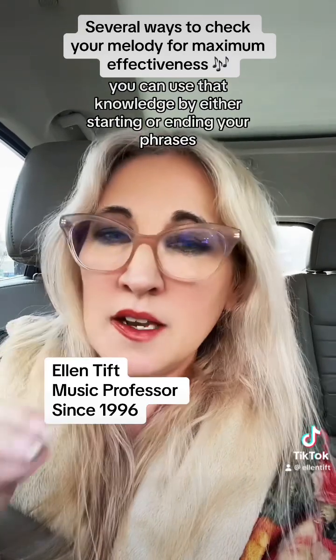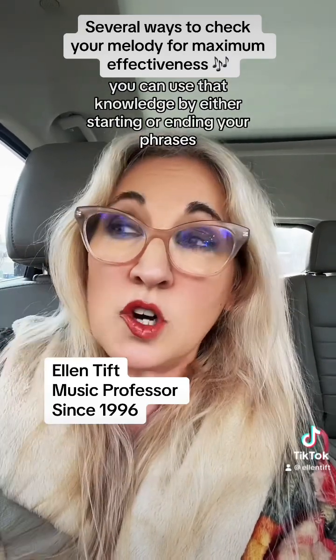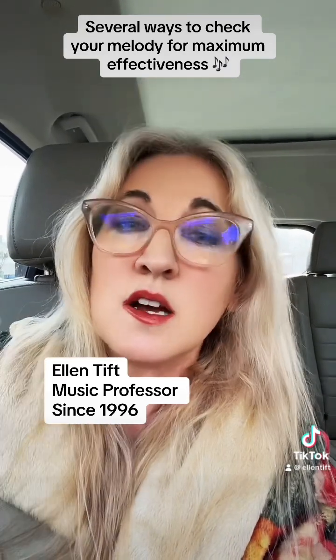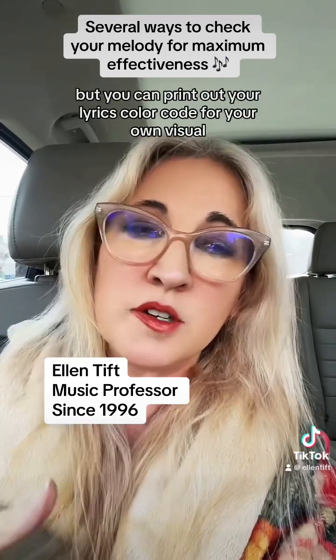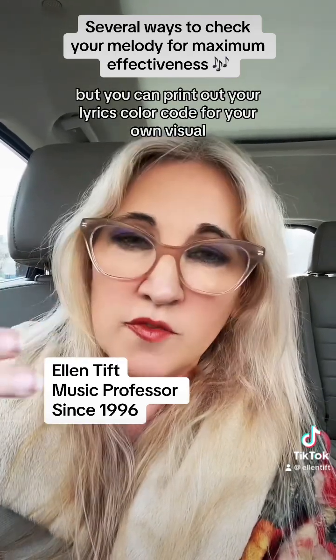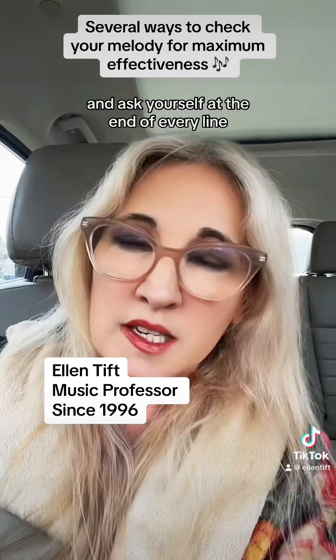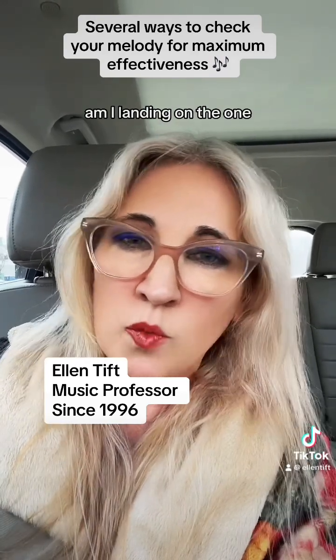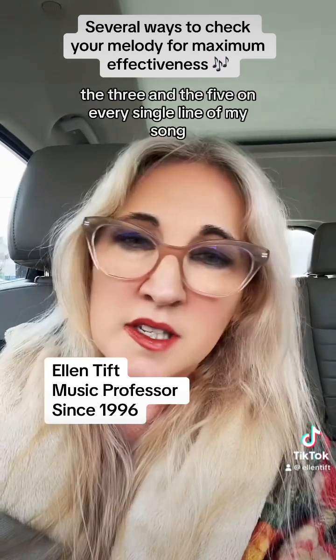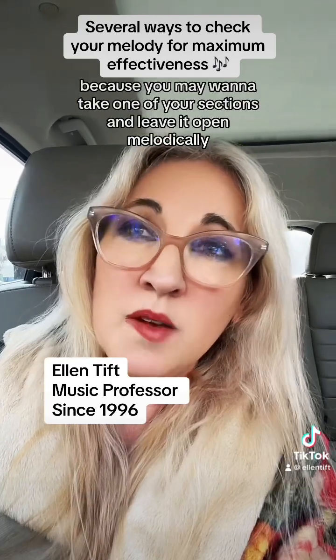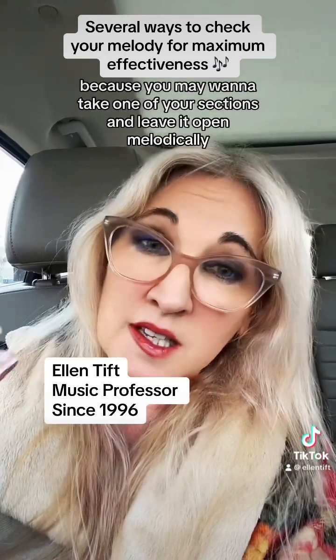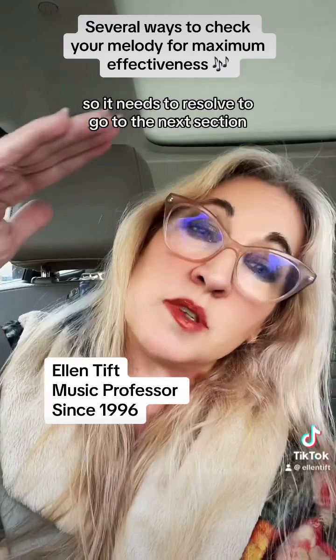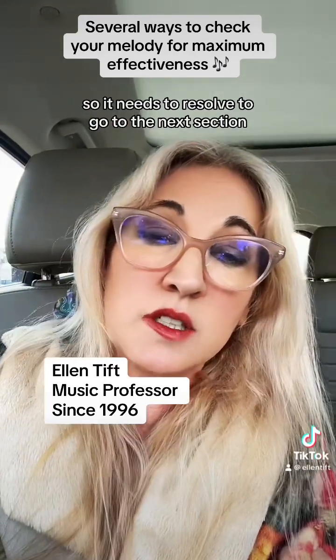You can use that knowledge by either starting or ending your phrases closed or open. You could print out your lyrics, color code for your own visual, and ask yourself at the end of every line, am I landing on the 1, the 3, and the 5 on every single line of my song? Because you may want to take one of your sections and leave it open melodically so it needs to resolve to go into the next section.